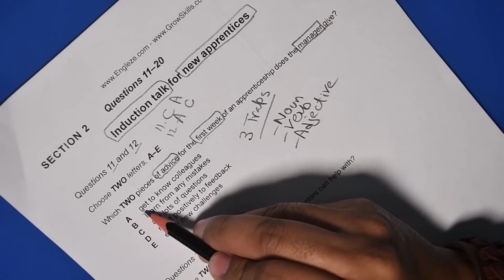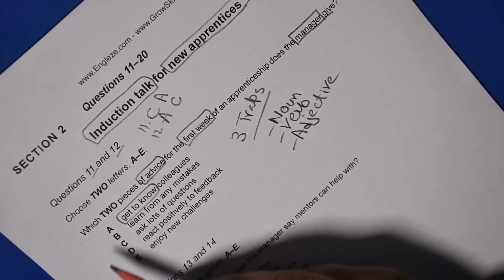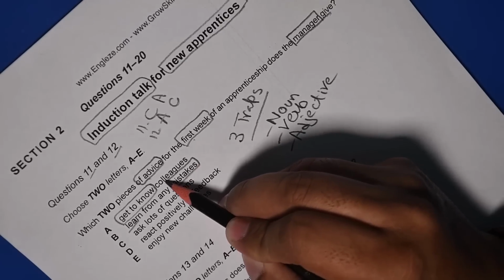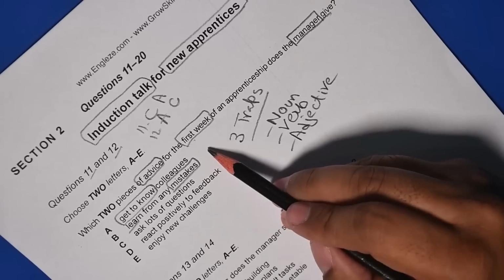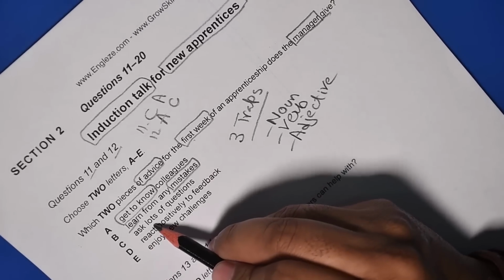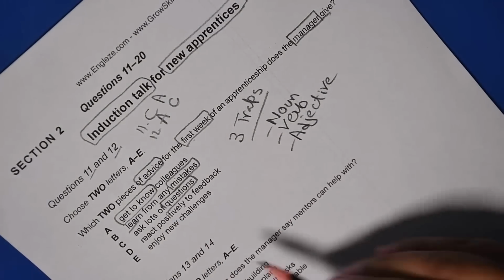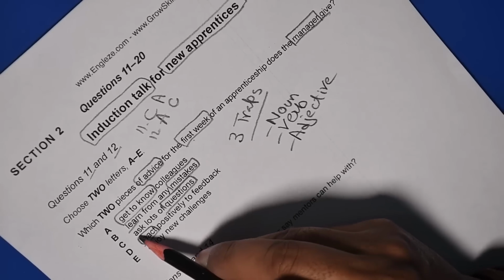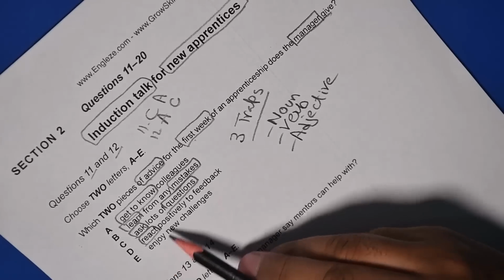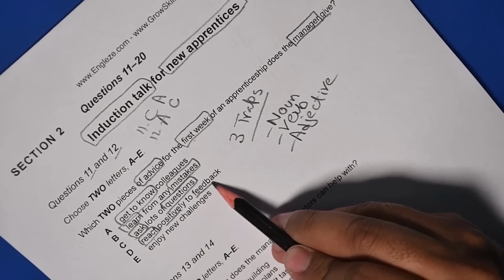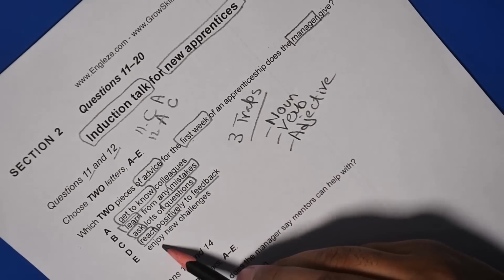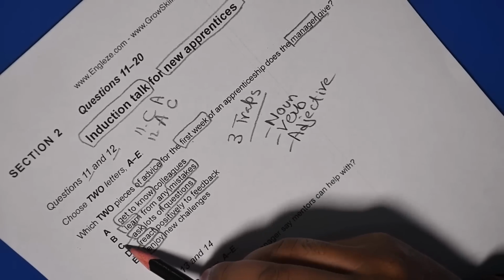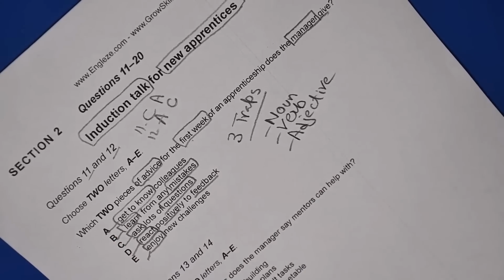A, get to know colleagues. Get to know, that's important here. B, learn from any mistakes. Learn, and most importantly, mistakes. For mistakes you can use the word shortcomings and all that. C, ask lots of questions. So lots of questions, queries or something like that, okay? Inquire and all that. D, react positively to feedback. Now this is about reaction. See, react is a verb, ask is a verb, learn is a verb, I told you, and positively is, by the way, an adverb. Feedback is a noun. Questions, that is a noun. E, enjoy new challenges. Now you need to focus on what the synonyms are for enjoy, for react, for ask, for learn, and for get to know, and that can be your answer, right?